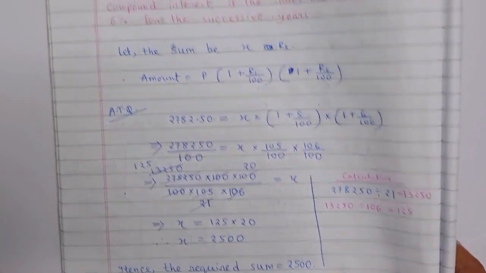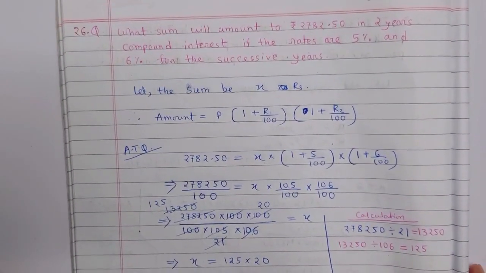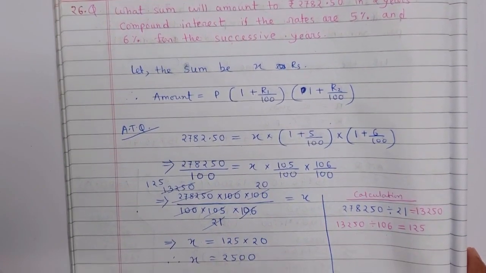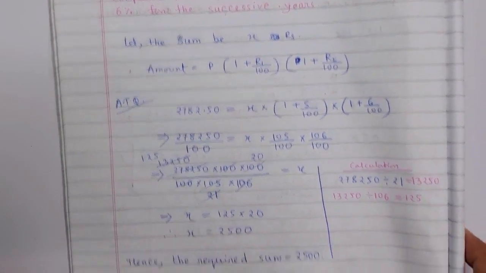This is how you solve a successive rate of interest question, which is really very simple.